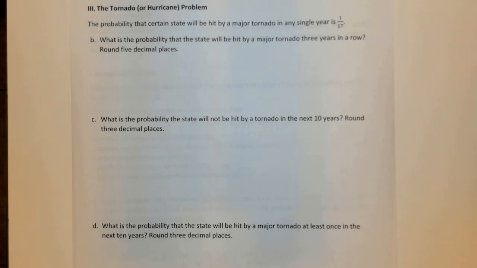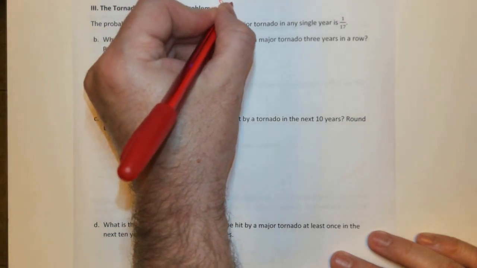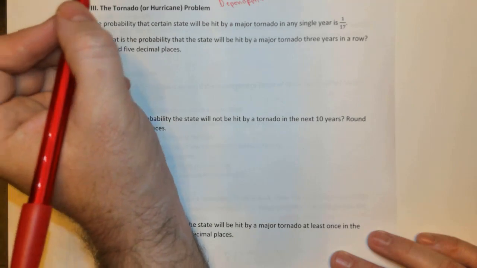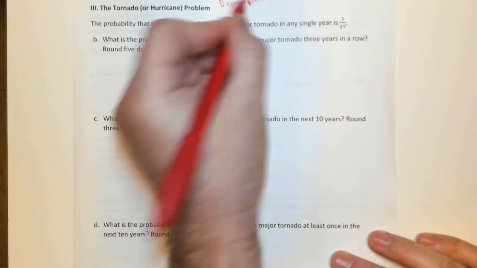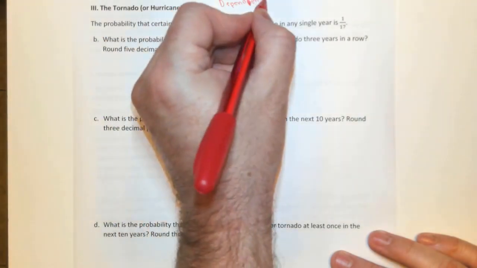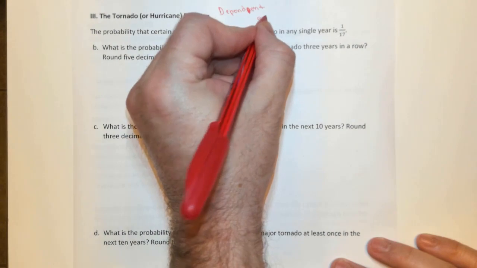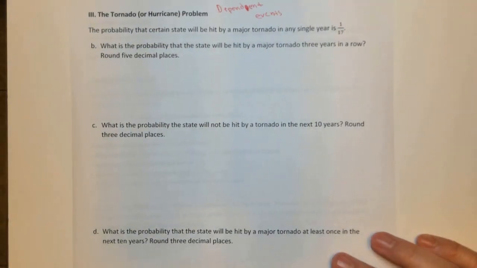So here it is, tornado problems. This is actually going to be dependent. This is another example of dependent. I misspelled it. Dependent. Okay. So I'm already going to spoil that for you, but I'm telling you to make it a little easier.